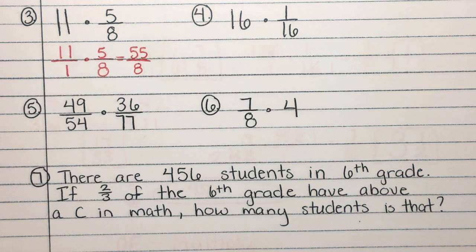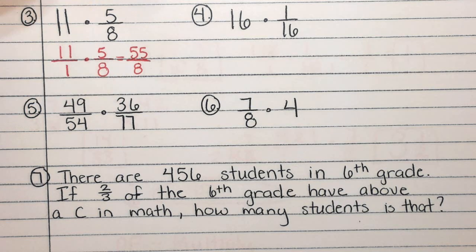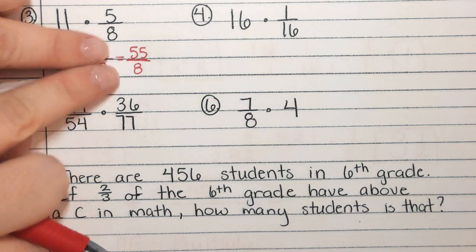I'm going to pause here and ask a very important question. Listen carefully. Will this simplify? Remember, simplify means can I divide the top number and the bottom number by the same thing? Can y'all think of anything that'll go into 55 and also into 8? No. But can I leave 55 over 8? No. So I do need to change it. You're right, it's not good, but we can't simplify it.